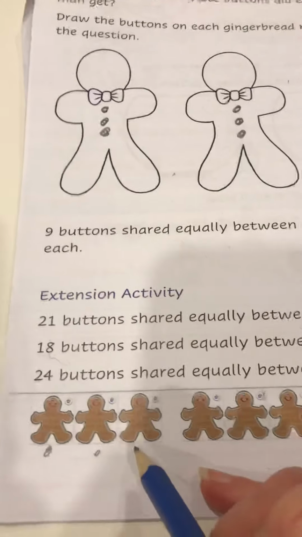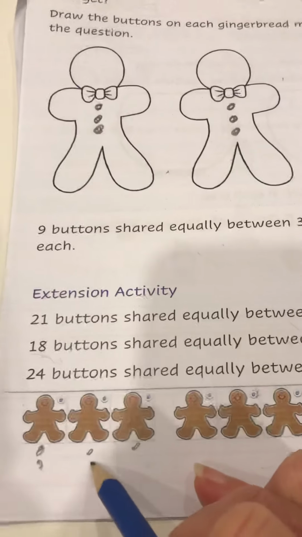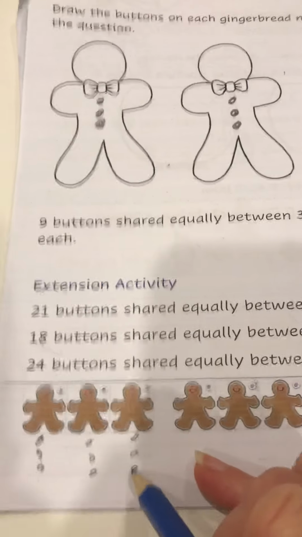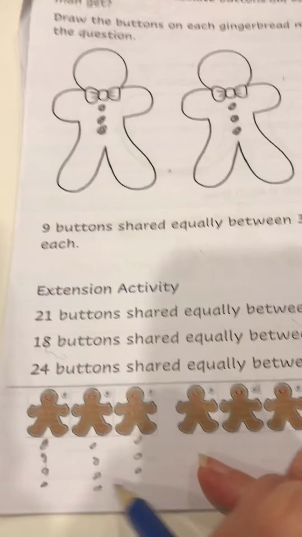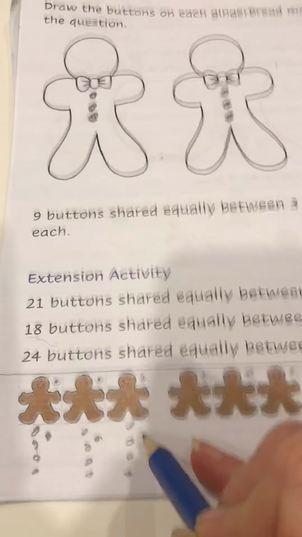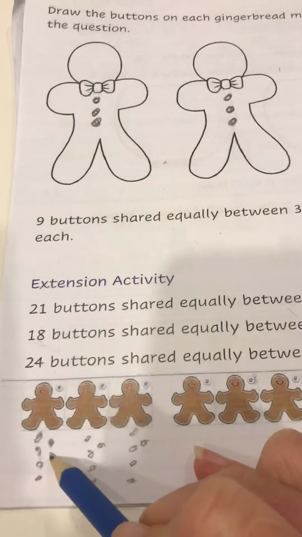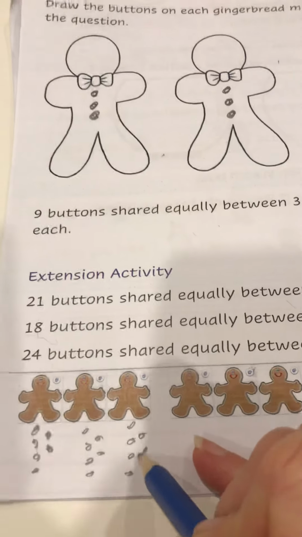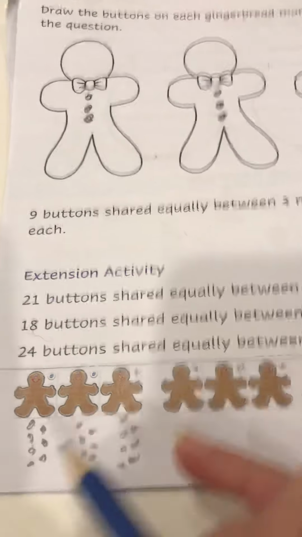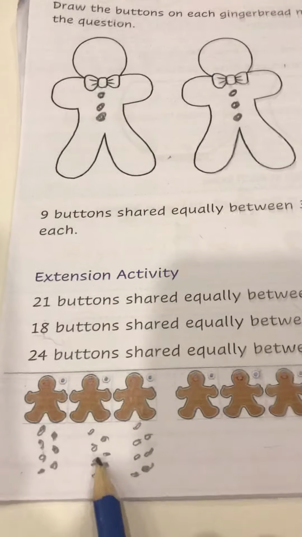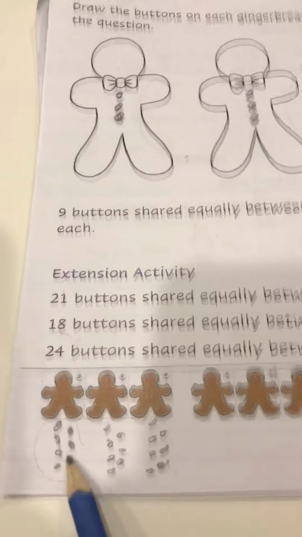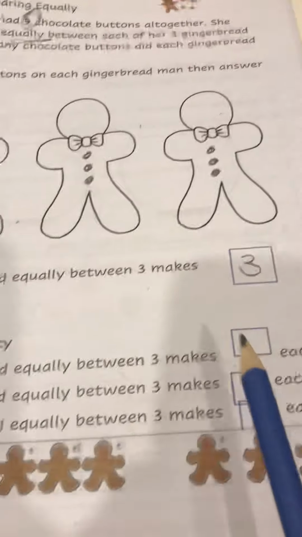1, 2, 3, 4, 5, 6, 7, 8, 9, 10, 11, 12. I'll have to go do some here. 13, 14, 15, 16, 17, 18, 19, 20, 21. So I've shared them 21 out evenly, fairly. So how many did they get each? You'll have to count, won't you? And pop your answer in there.